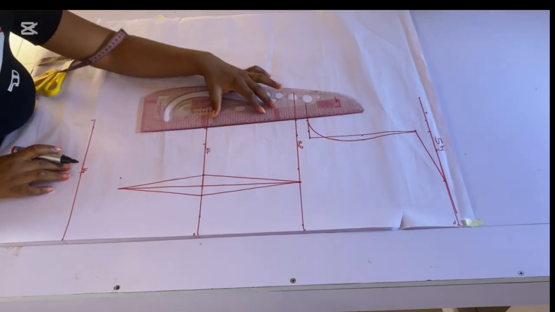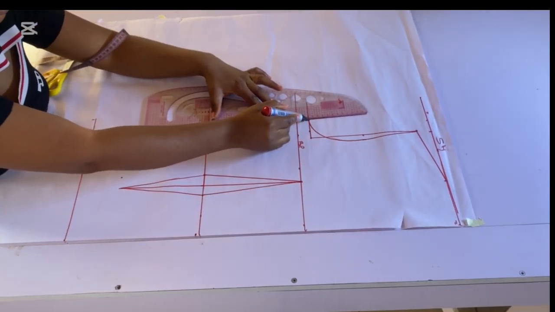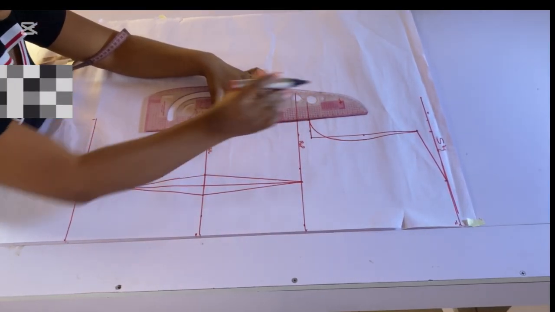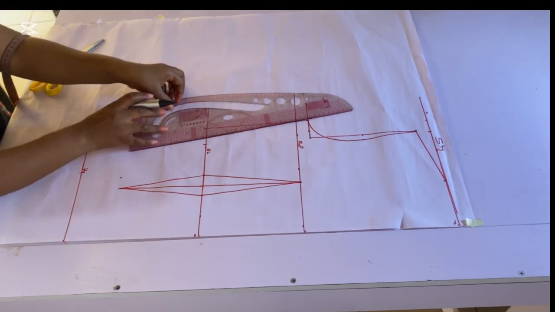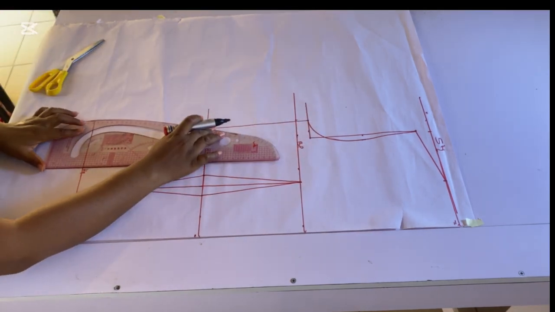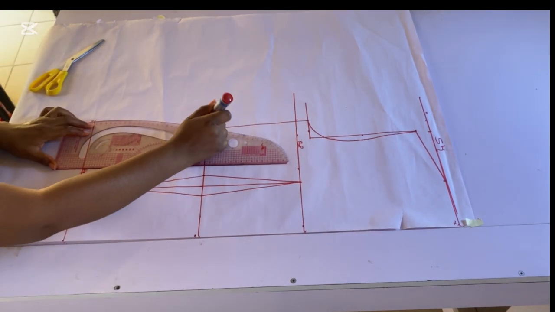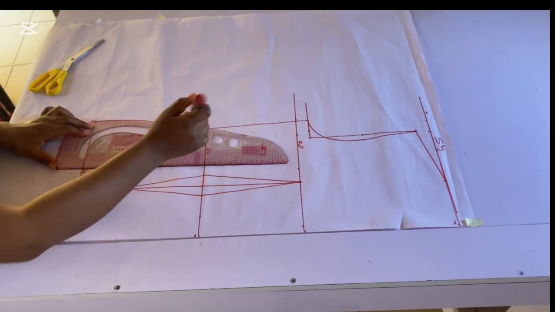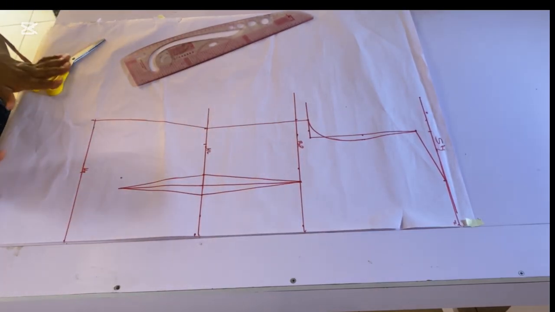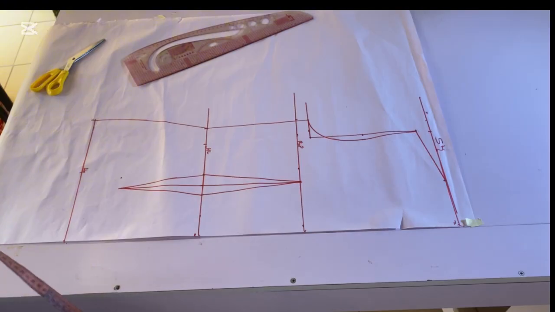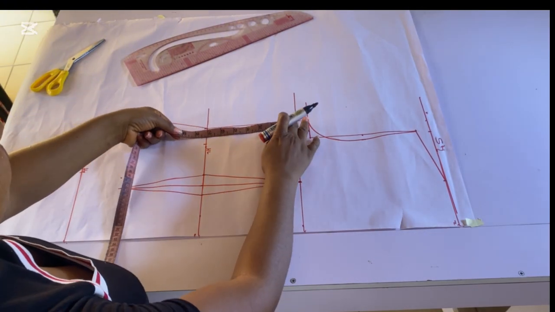So the next thing is to connect all lines together. I'll start from my chest line and I'll connect it to meet my half length like so. And using the curvy side of my ruler, I'll just go ahead and connect from my half length to meet my hip line like this, okay? That means I'll connect from my chest to my waistline and from my waistline to my hip line.